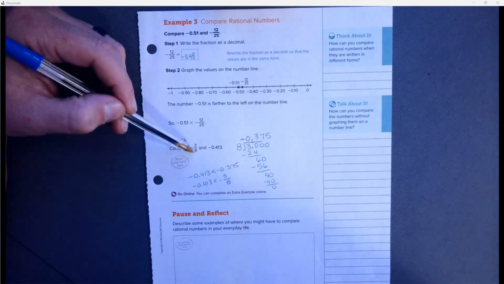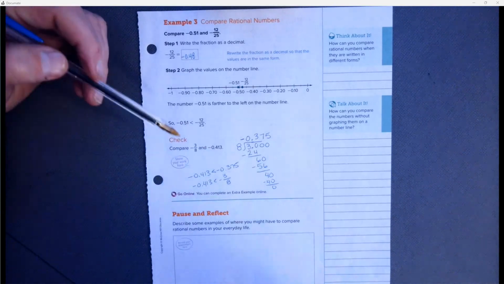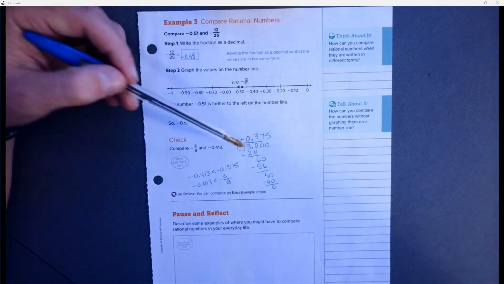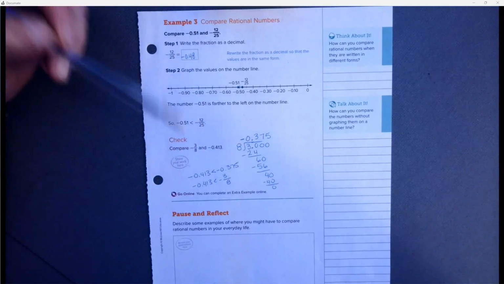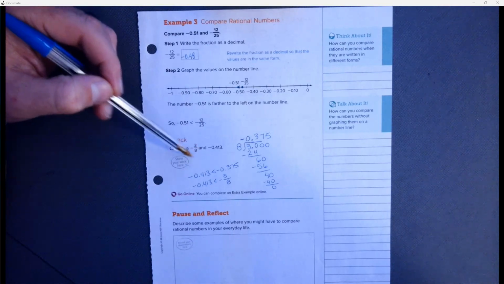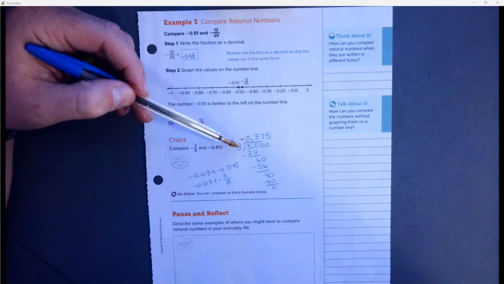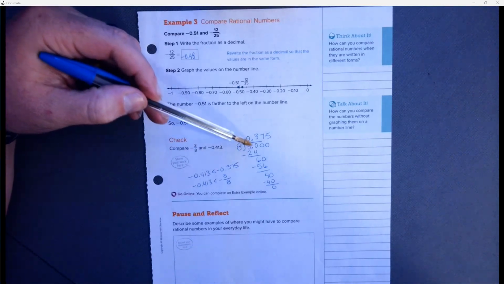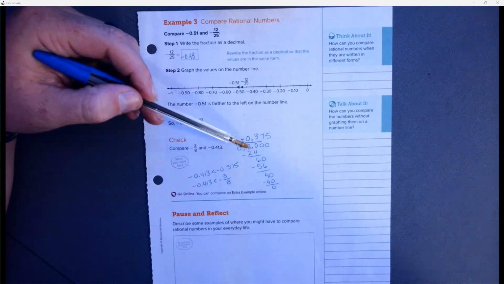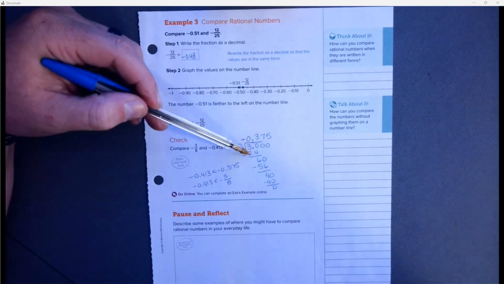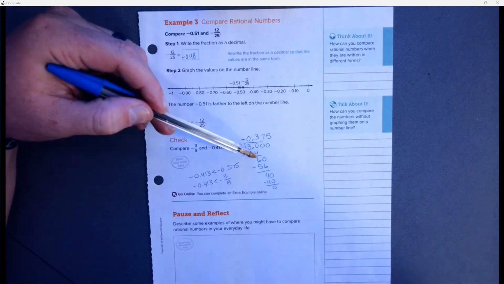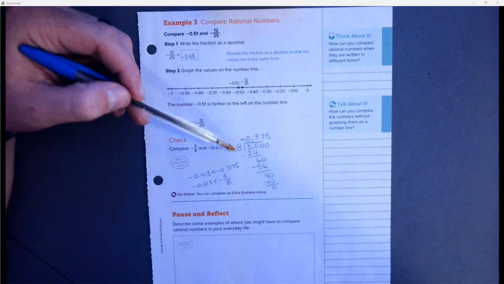Compare negative 3/8 and negative 0.413. So first I'm going to change negative 3/8 to a decimal. So I'm going to do 3 divided by 8, since we know fractions are also division problems. So I can't put 8 into 3, so I have a 0. Now I'm going to add a decimal and add a 0. I have 30. 8 times 3 is 24. 30 minus 24 is 6. I'll bring down another 0.